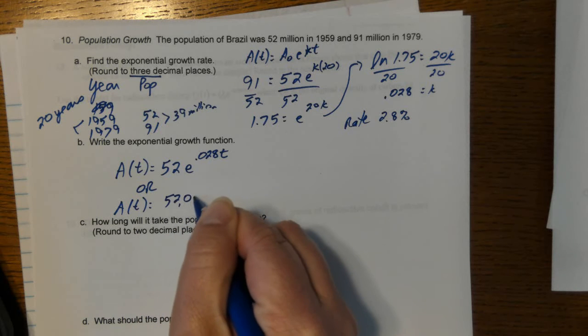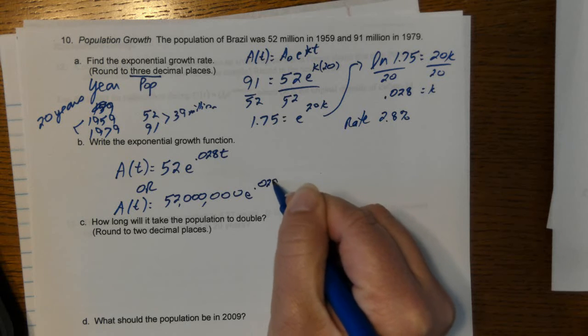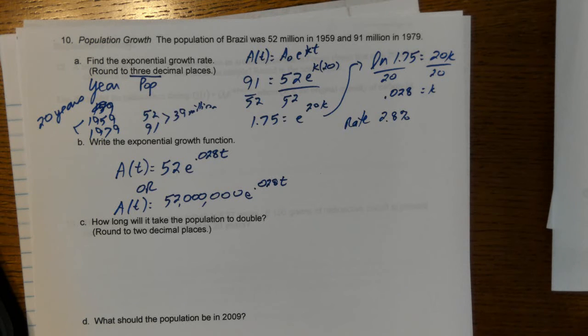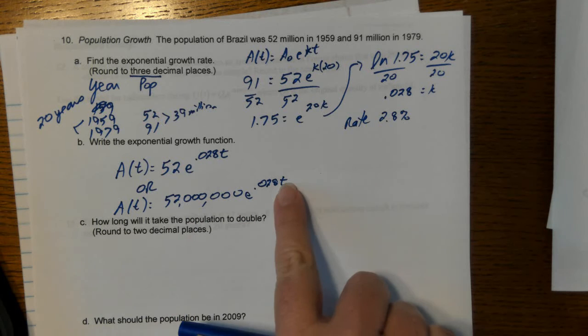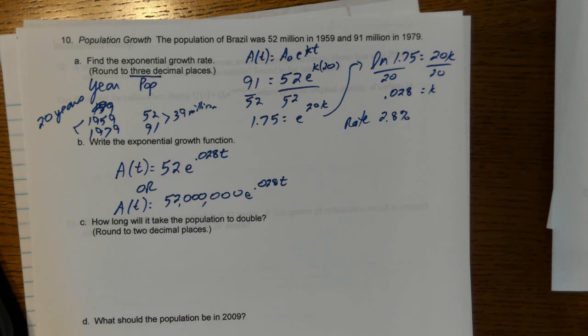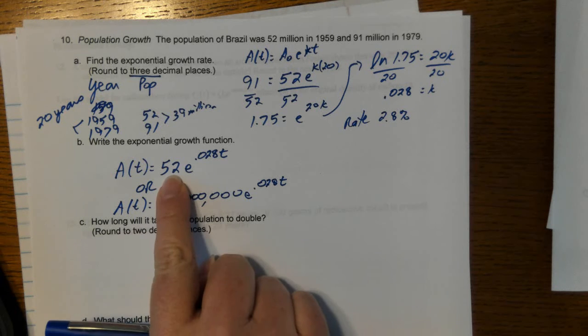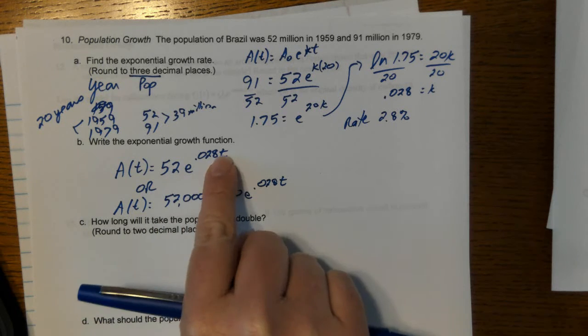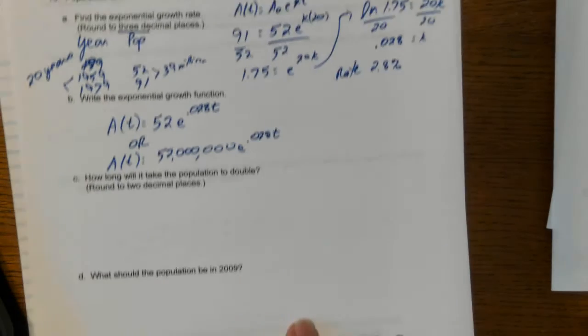52 million would be 5,200,000 e to the 0.028t. Okay. If you write out the entire 52 million, then if you plugged in a certain time, what came out would be rounded to the nearest person. If you leave it at 52 instead of writing all the zeros, then when you plugged in a certain time and worked it out, what would come out was how many people there are rounded to the nearest million. And we'll look at an example of that in just a second.